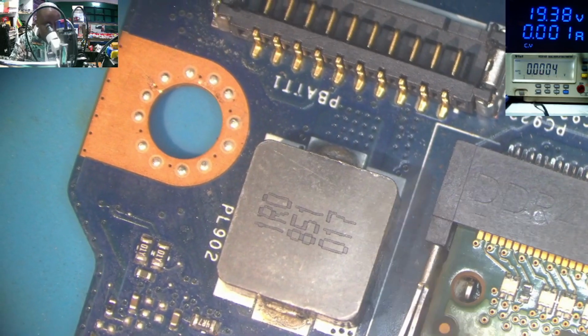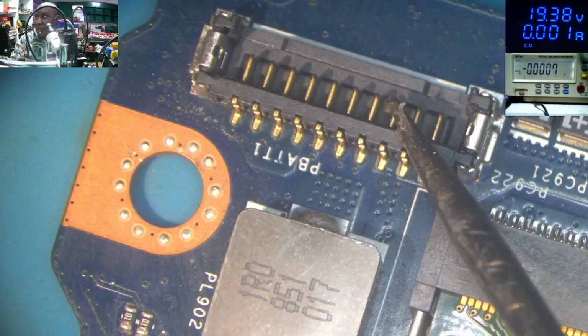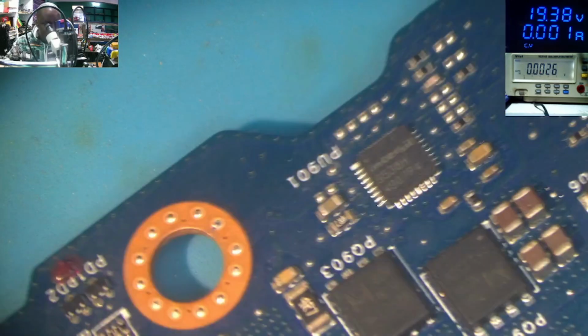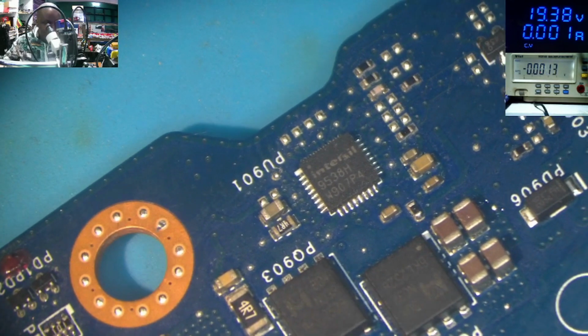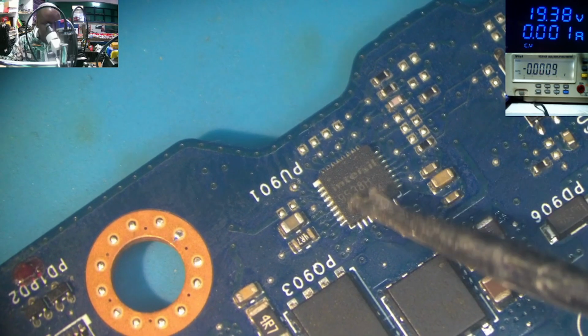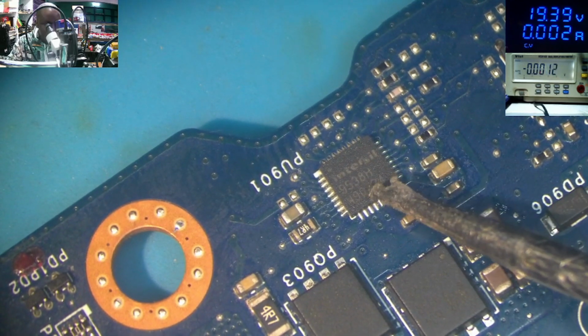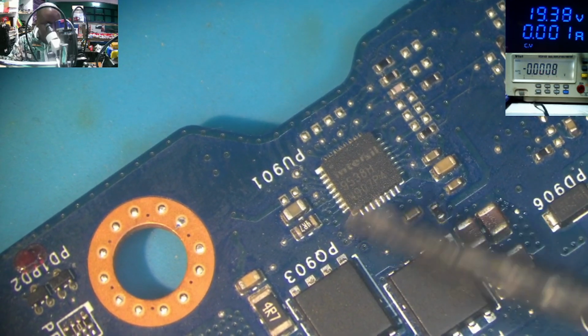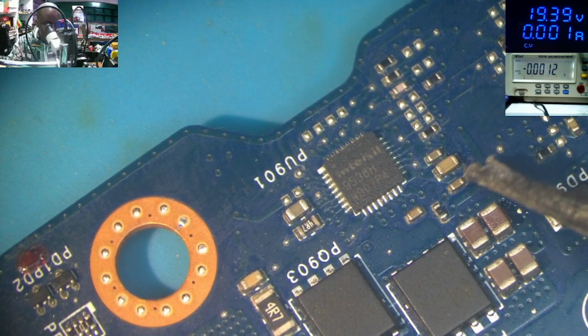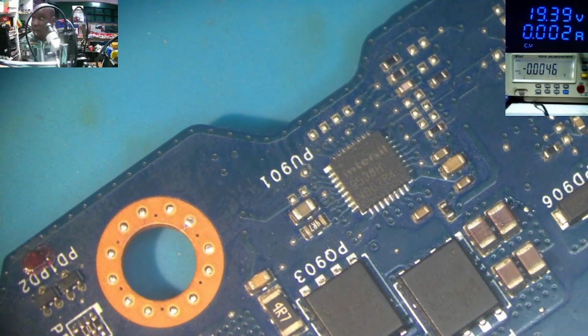You see this coil? And the battery connector here. So exactly on the other side, that's our PD controller. And what this chip is doing is managing the charging and also stepping down 19 volts to 13.5. That's what this chip is doing.